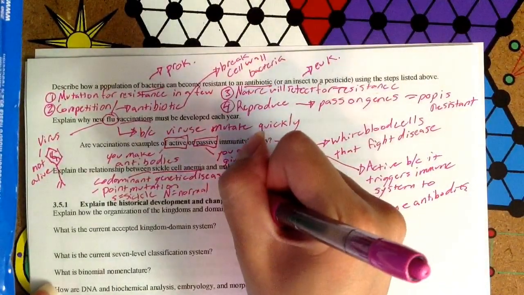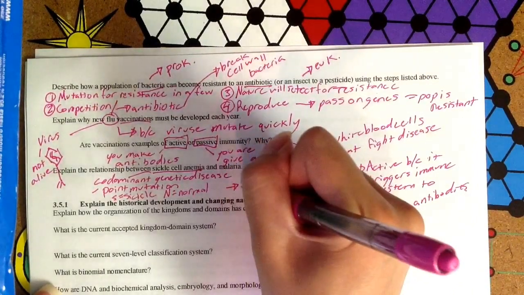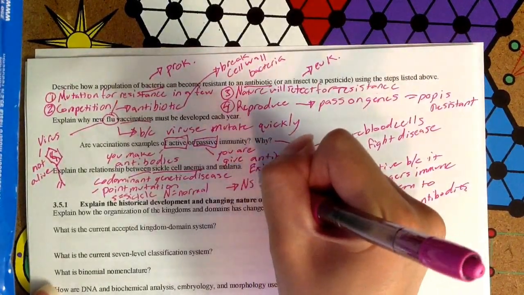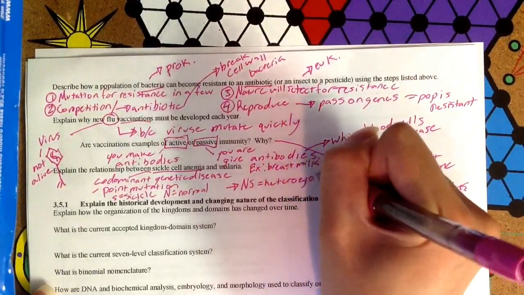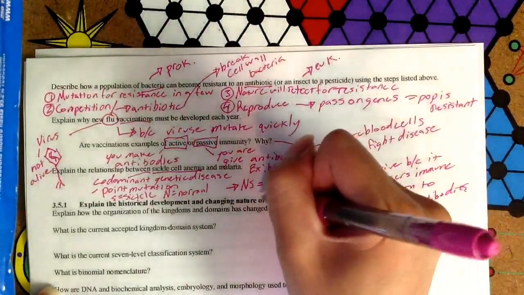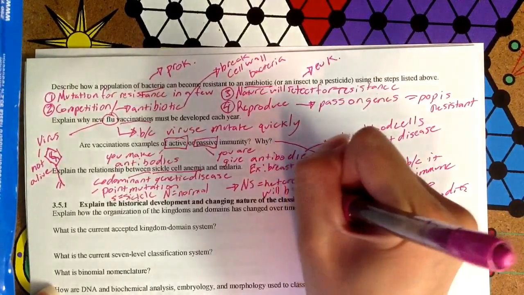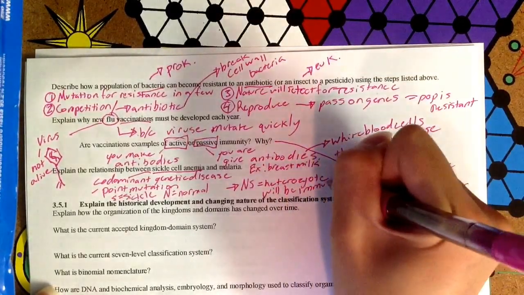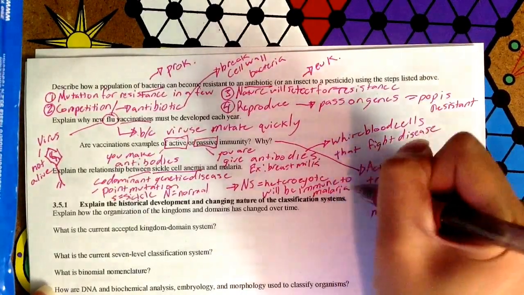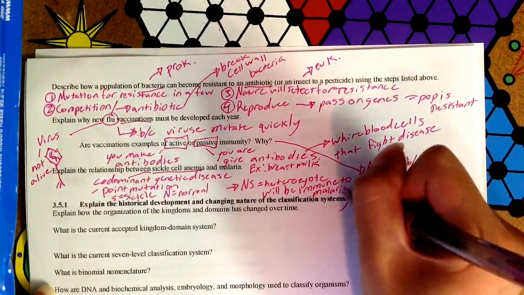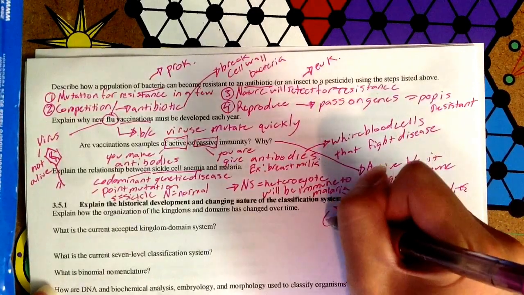But one benefit is if you are heterozygous, normal and sickle cells, a heterozygous person will be immune to malaria. And malaria is a disease that travels by mosquitoes.